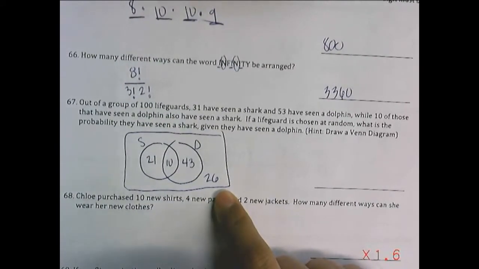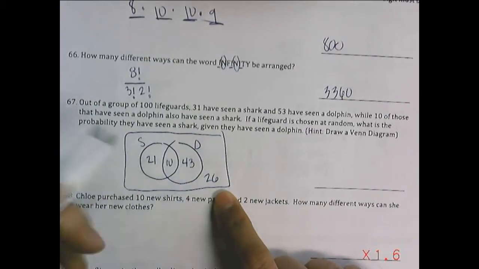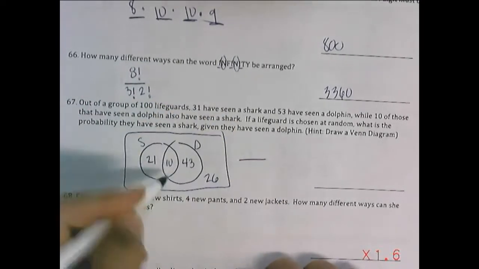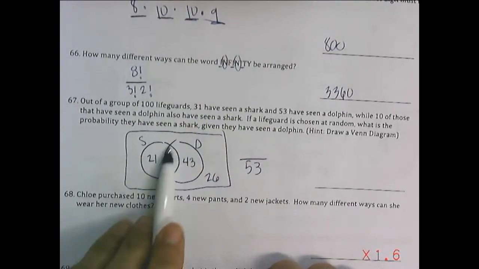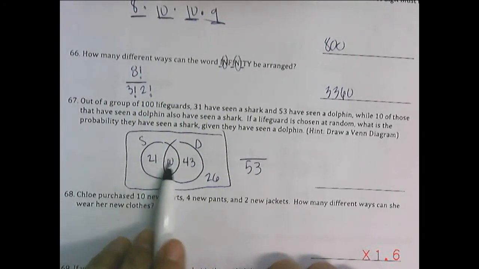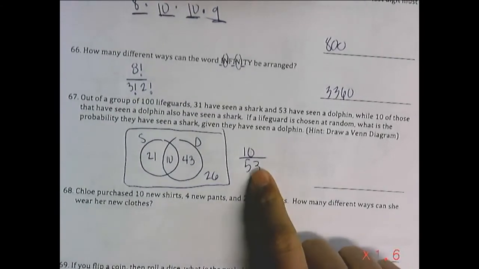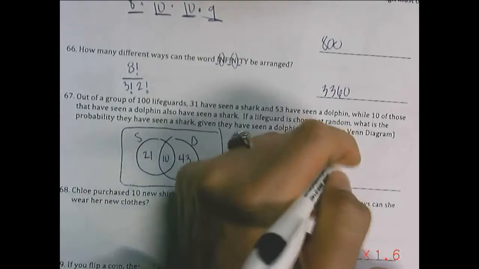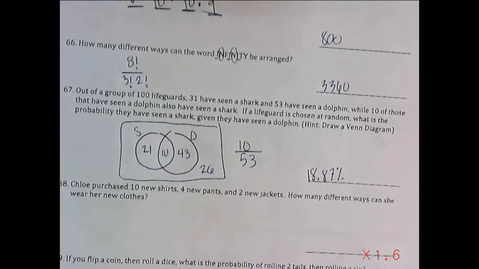So then we want to know what's the probability that they've seen a shark given that they've seen a dolphin. So they for sure have to see a dolphin. Everybody that's seen a dolphin, that's 53. Of those people that have seen a dolphin, 10 of them have also seen a shark. That would be the proportion I'd set up. And when I write it as a decimal, divide them, I get 18.87%.